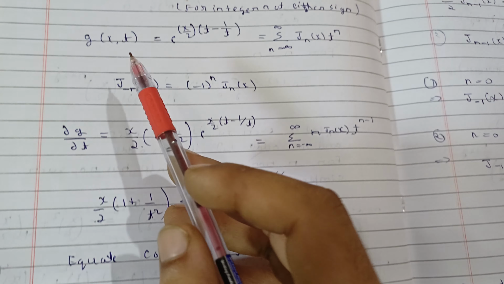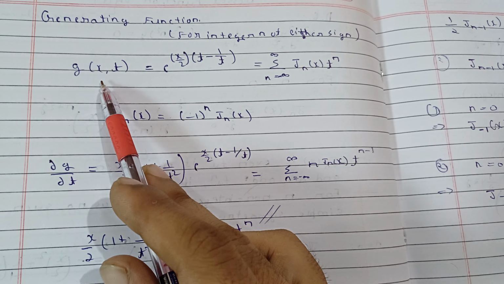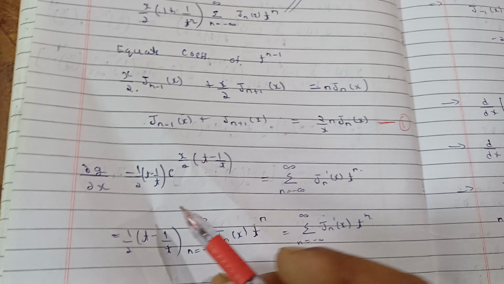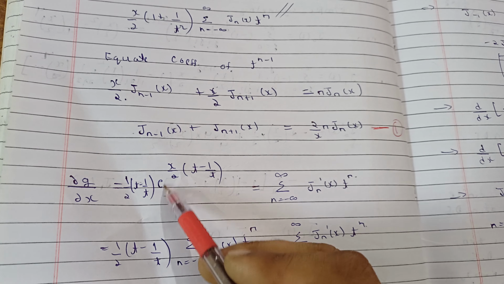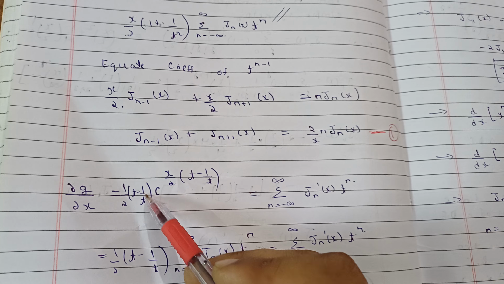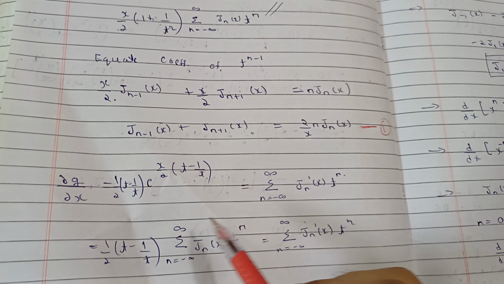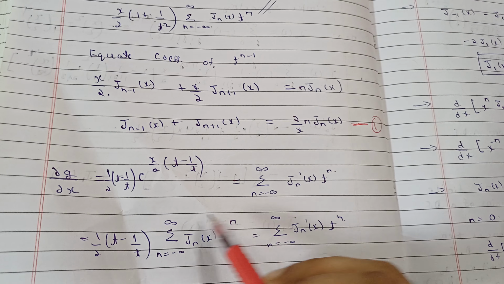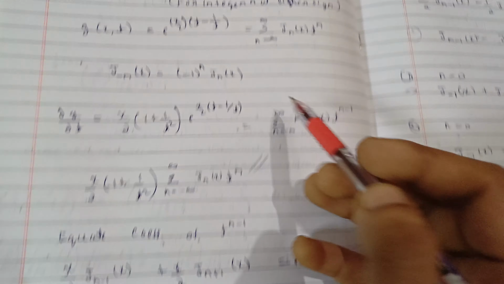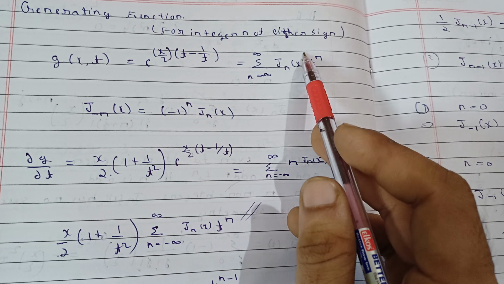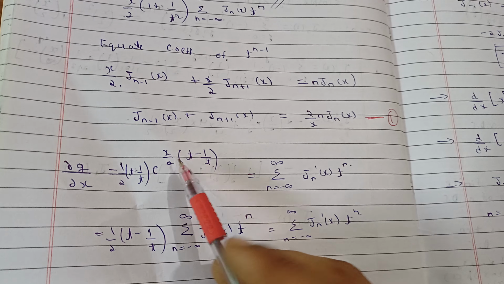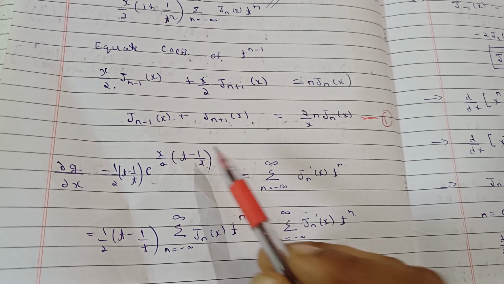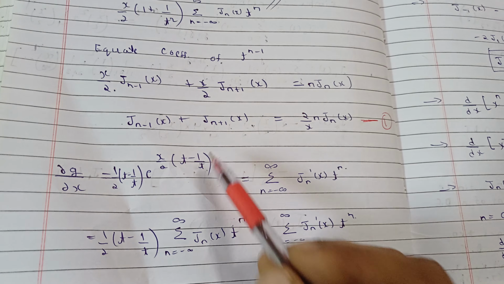Now let's find the second one. So differentiate this generating function again with respect to x partially. So this will give you (1/t minus 1/t) exponential (x/2)(t minus 1/t), which is again the sum of J_n(x) t^n, and this should be equal to the sum of J_n'(x) t^n, because you will differentiate with respect to x, it will give J_n'(x) t^n. Now this is equal to this, because this is your generating function.